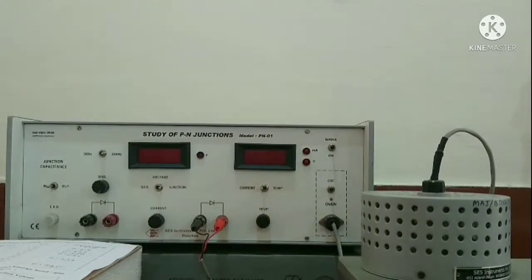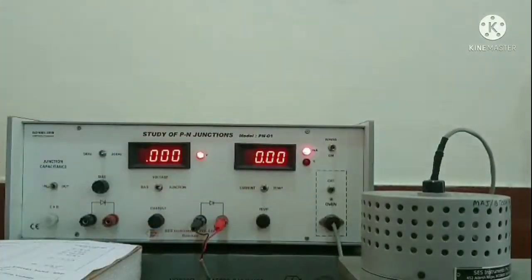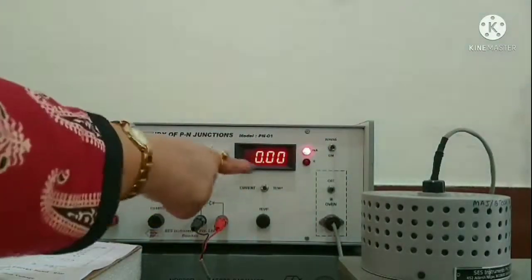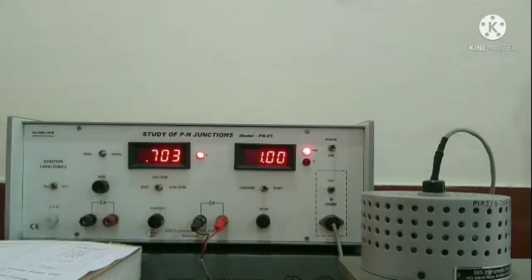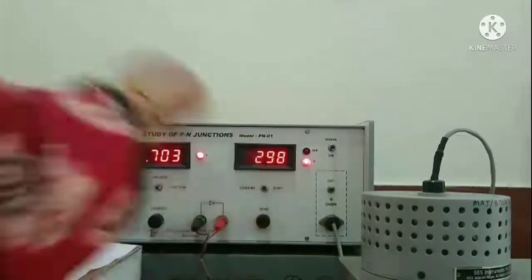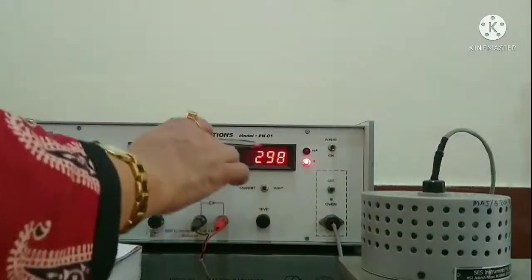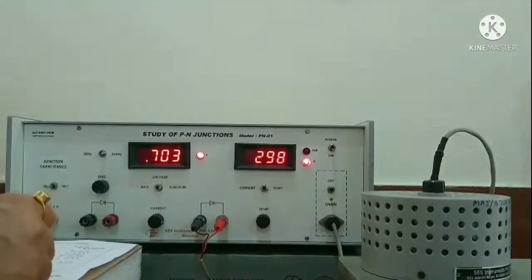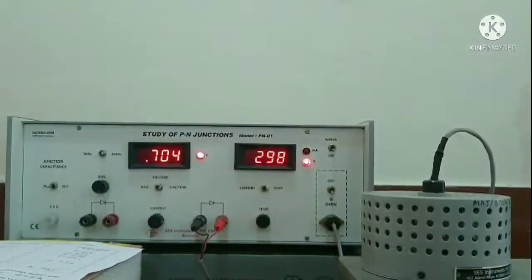So this is the system, again the same system. Let's switch it on and then perform the next part of the experiment. So for this, first we will keep this temperature and current knob to the current range and adjust the current to 1 milliampere, and then flick it to the temperature side. So at this moment it is showing the room temperature, which is 298 K. Now we will rotate this temperature knob to some value and switch on the oven.